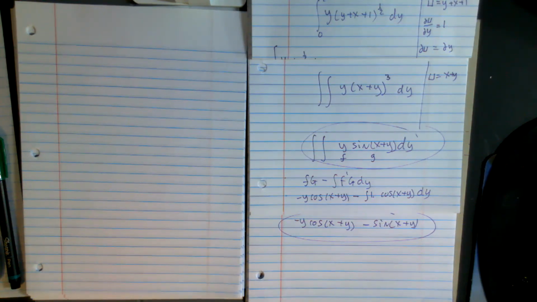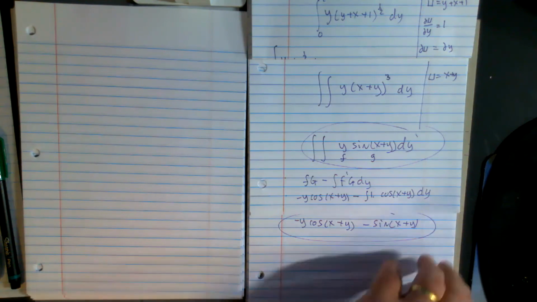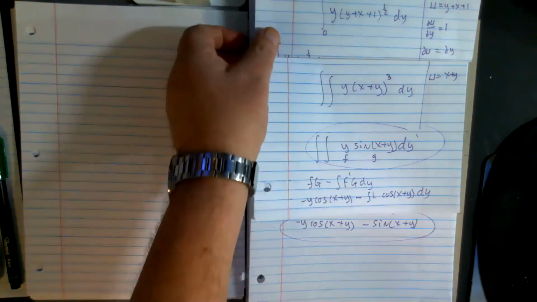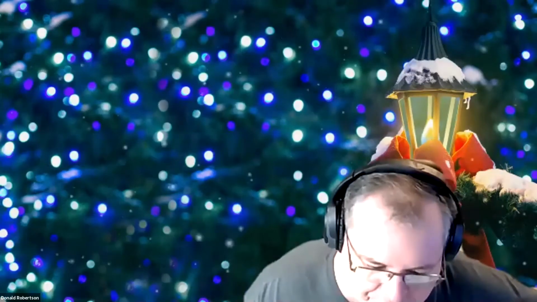Okay, another question or topic? Could we do a Lagrange multiplier problem? Sure. Give me a few seconds. I am not going to make one of those up, because if I did, it wouldn't work.